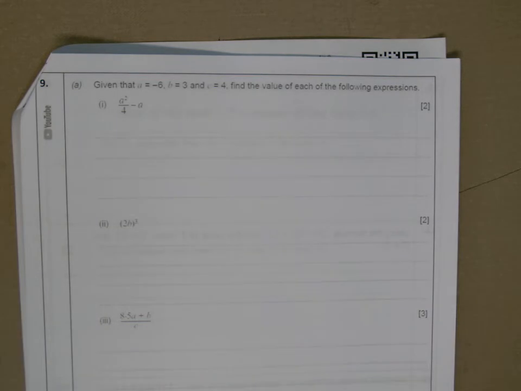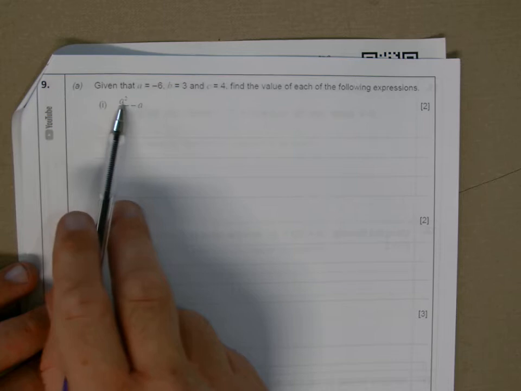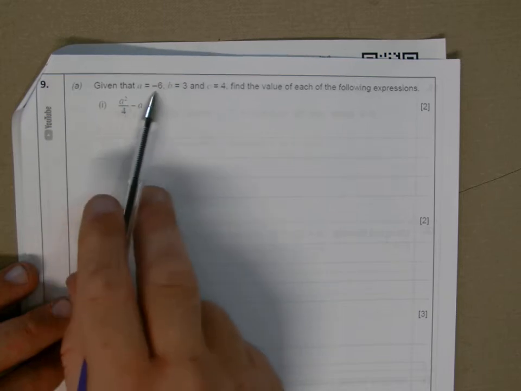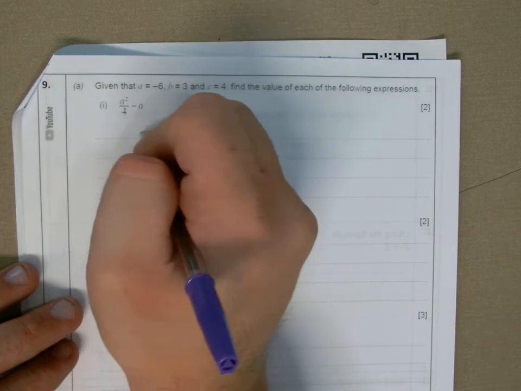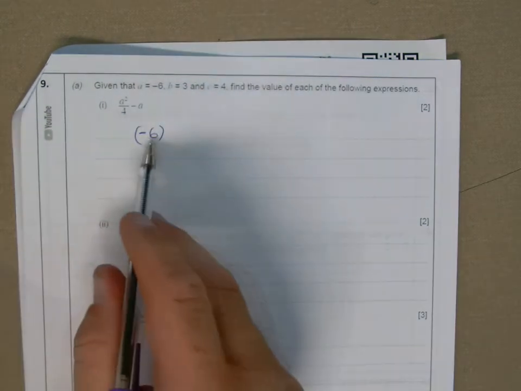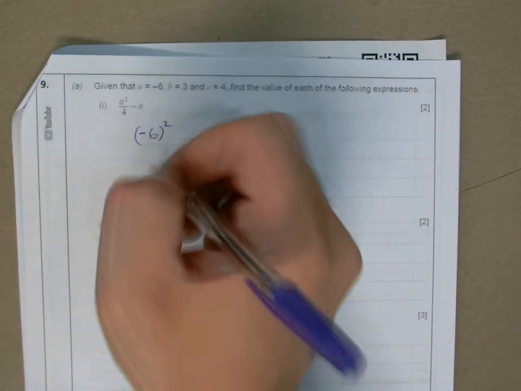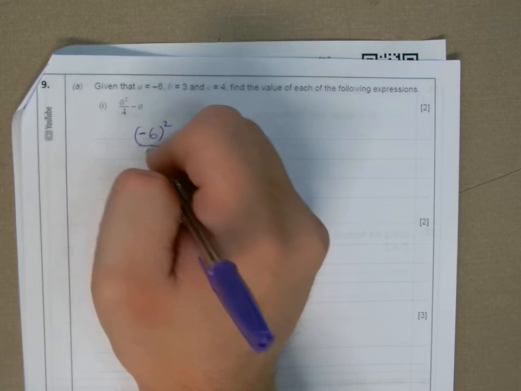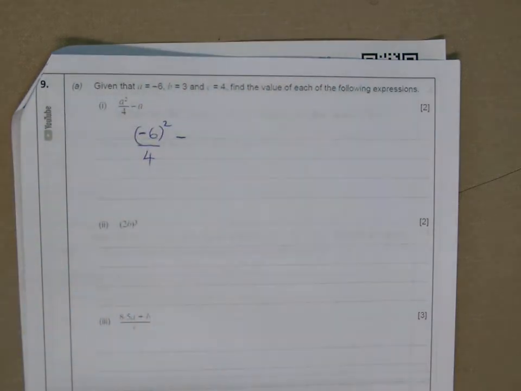Okay, so here, if we substitute in the values, let's be careful because a is minus 6, isn't it? And it's telling us to square it. So again, use a bracket like I've done before when we substitute in the number, all right? And it's asking us to square it. And we've got to divide that by 4, it says. And then it says to take away a. So there's a minus there and then a.